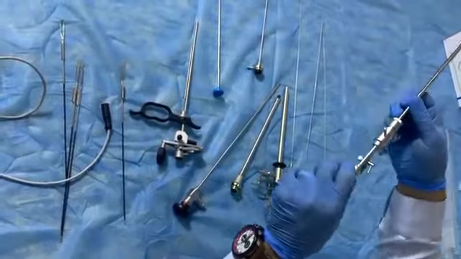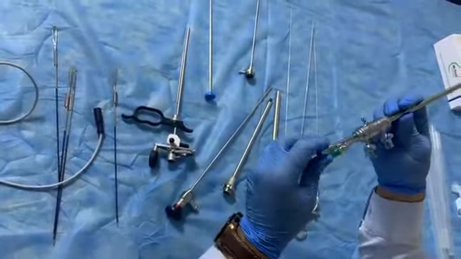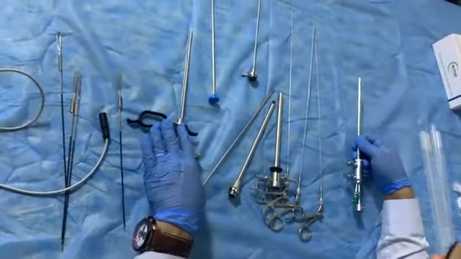And again, this is diagnostic and therapeutic. And this is the working element.